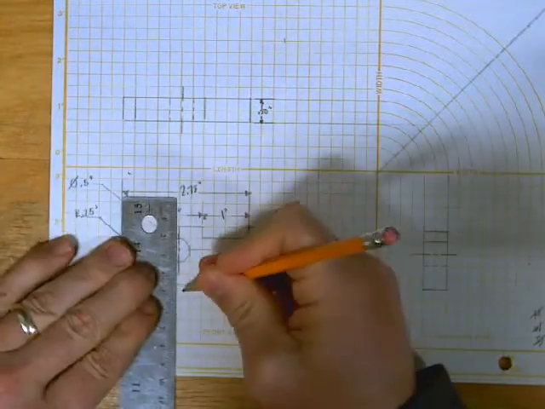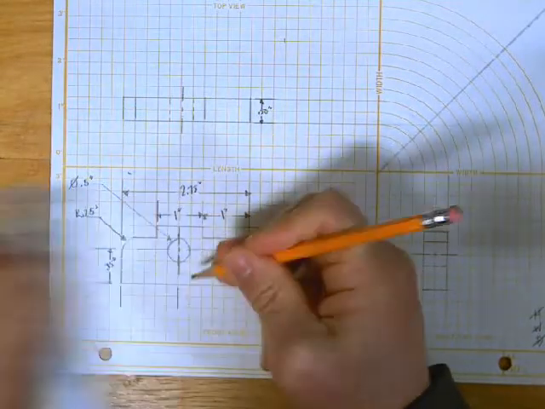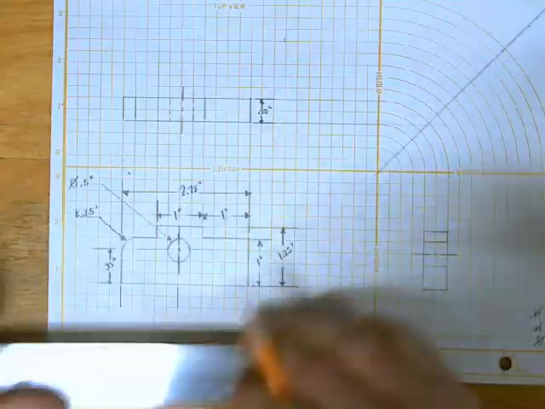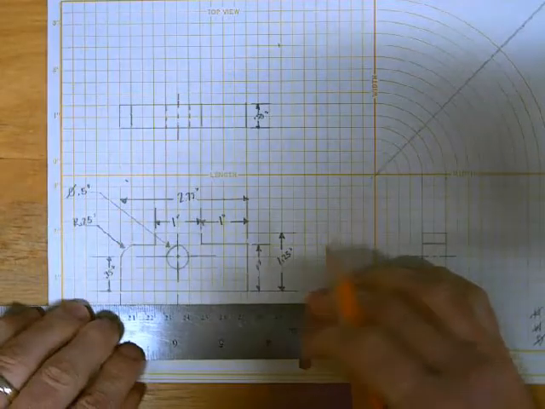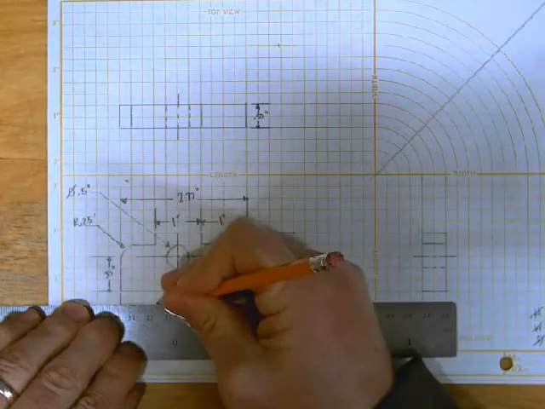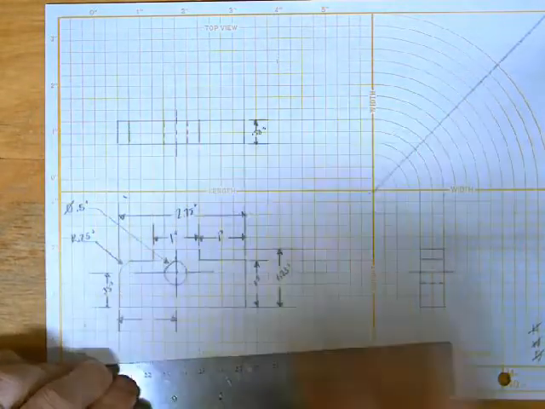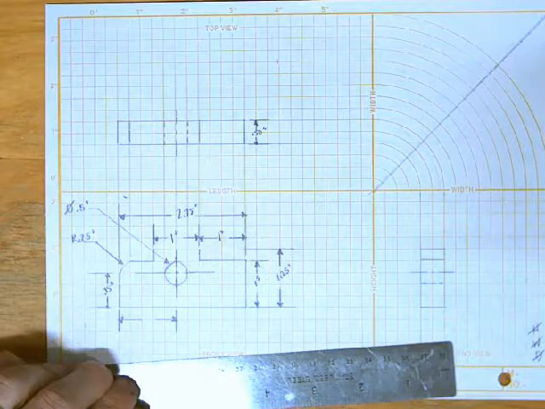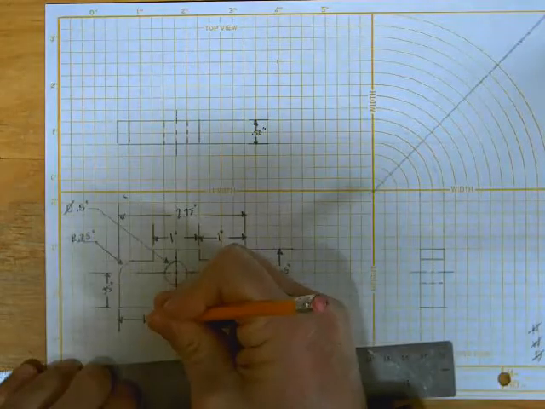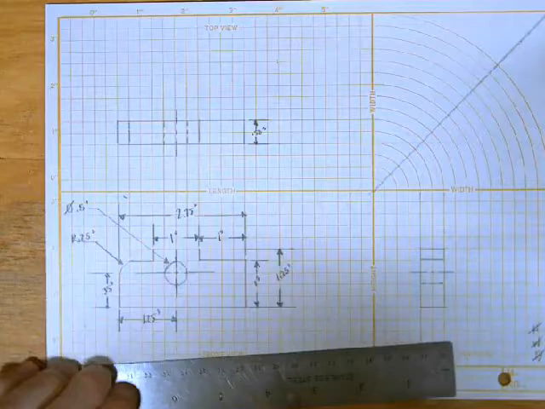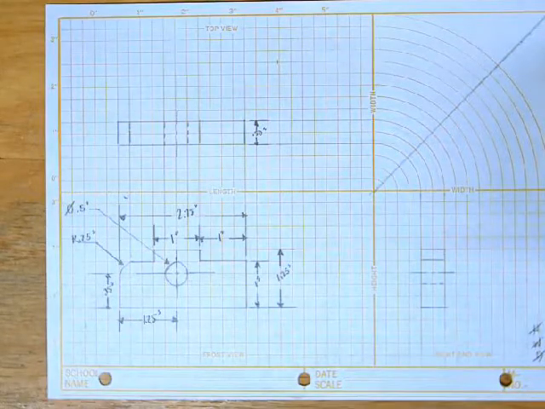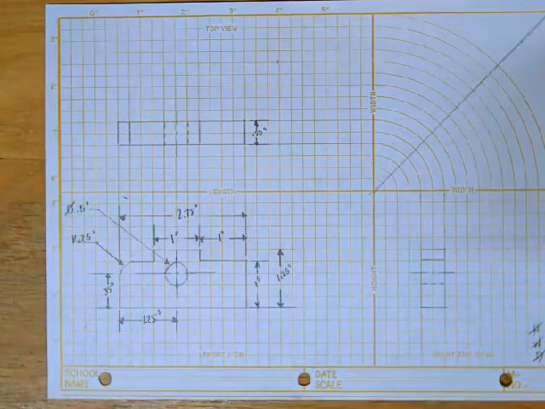And I'm just going to go down at the bottom just so we can see a little better. And this dimension is 1.25. All right, so now we have the special features now dimensioned as well as all the height, width, and depth.